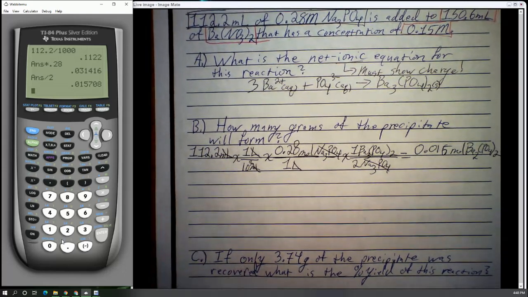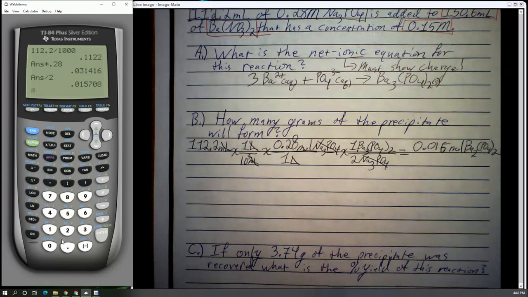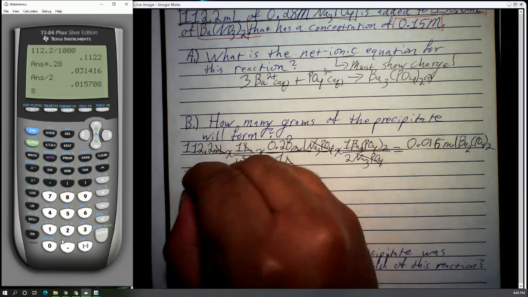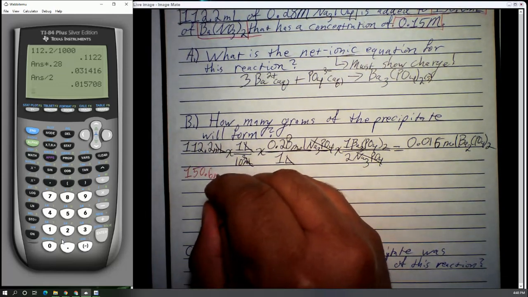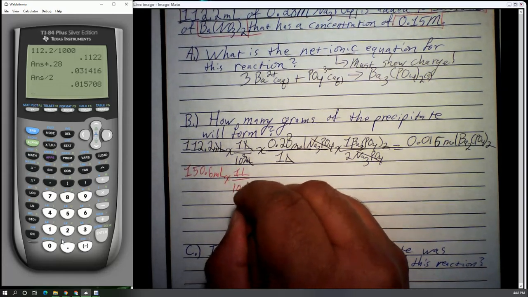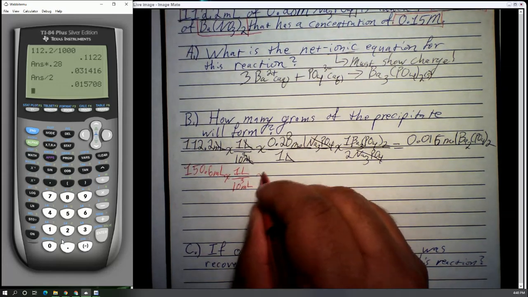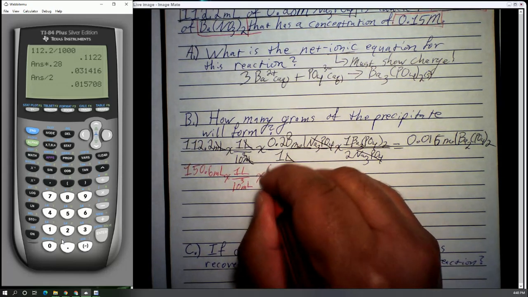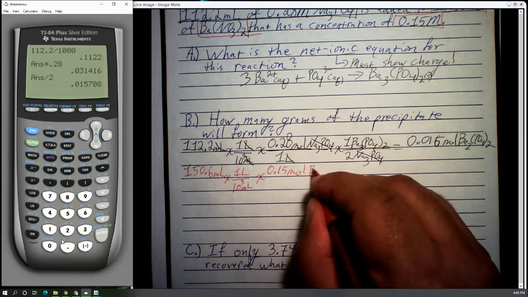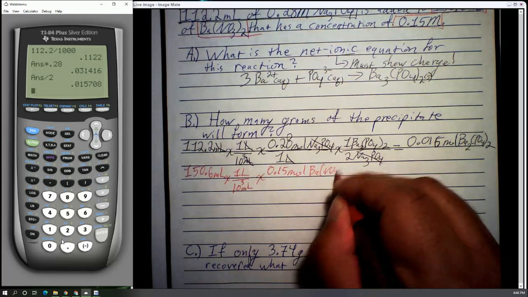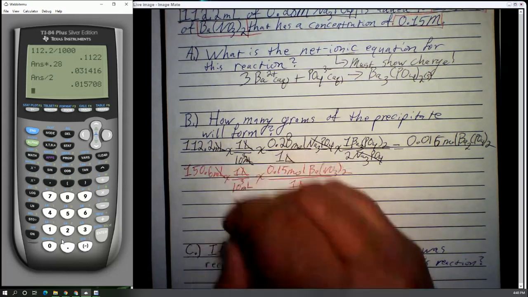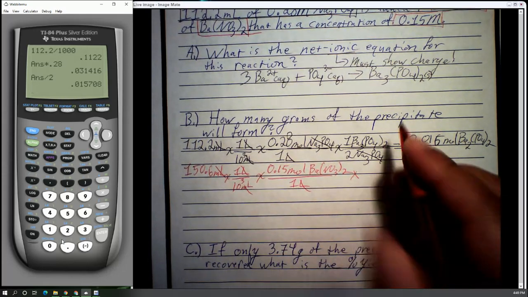And now we check the barium nitrate, doing the same kinds of steps. So convert our milliliters to liters, then multiply by our concentration to get into moles. And then use our mole ratio.